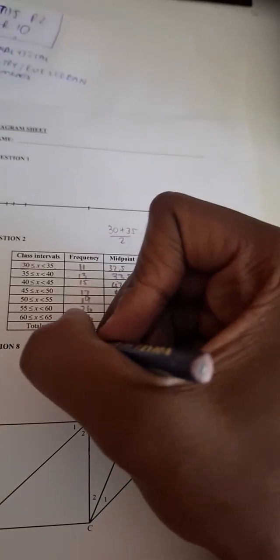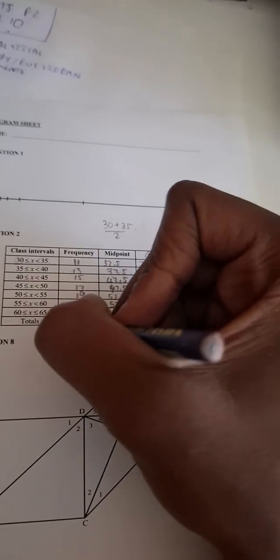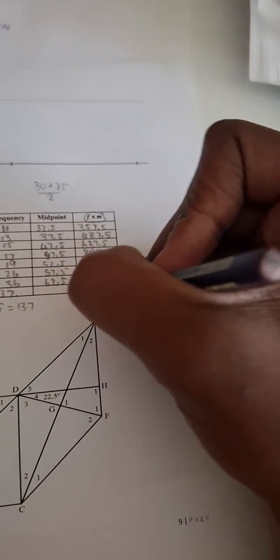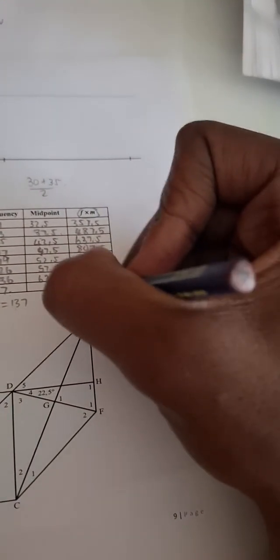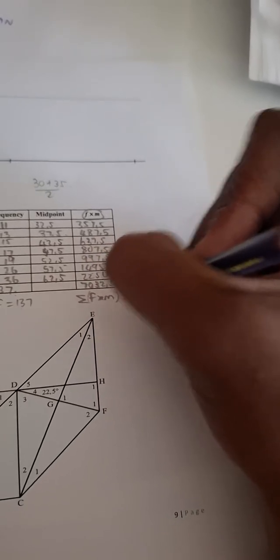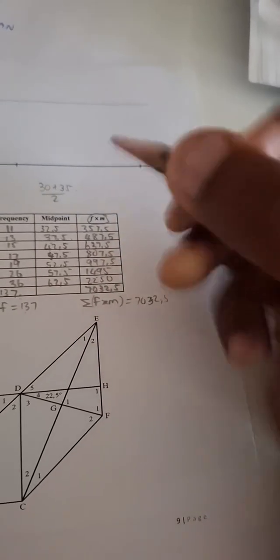7,032.5. Okay, so here, guys, is what I have, which is called the frequency total. It's 137. Here I have the frequency times midpoint total, which is 7,032.5. Now, what I want is the mean. The mean, but more specifically, from what we were told, we want the estimated mean.